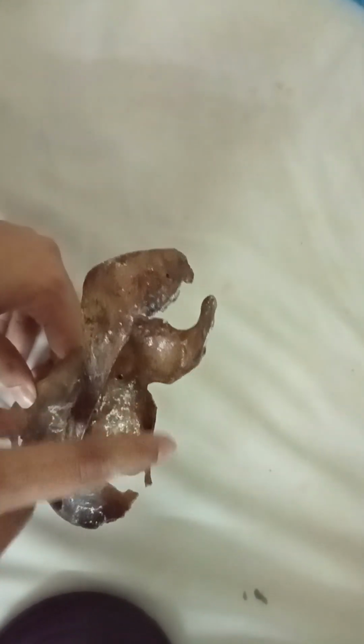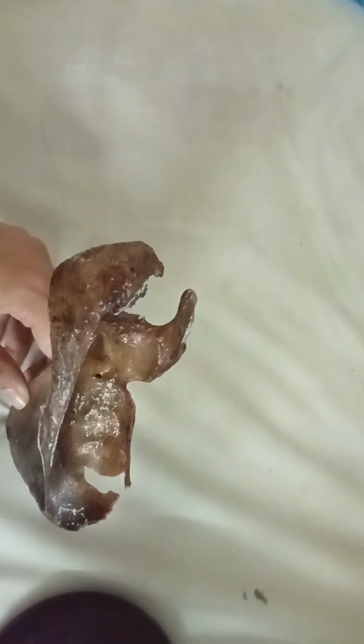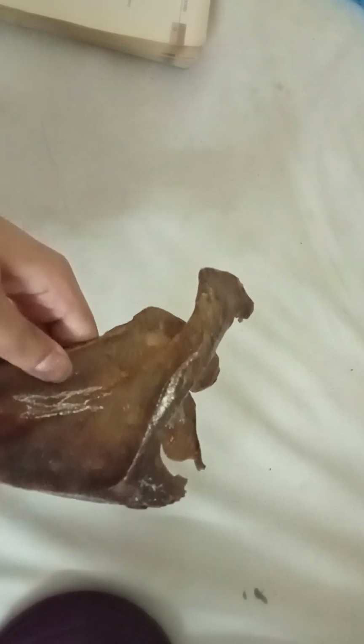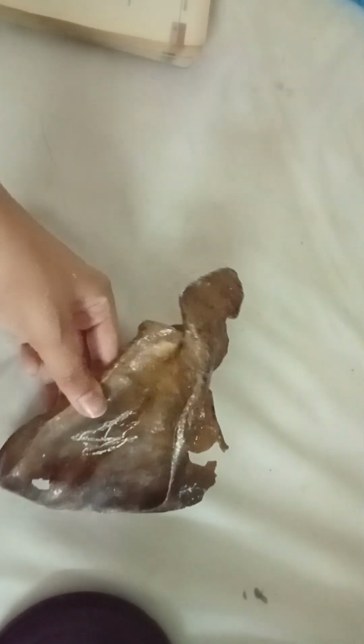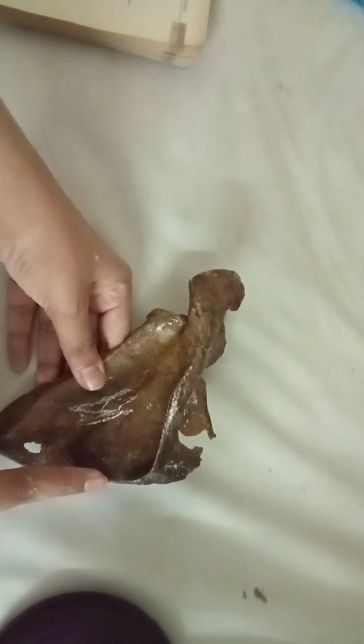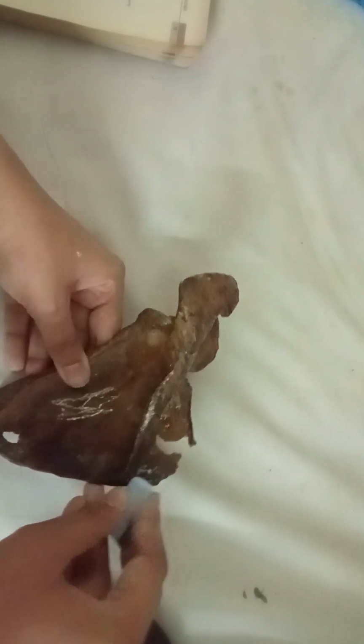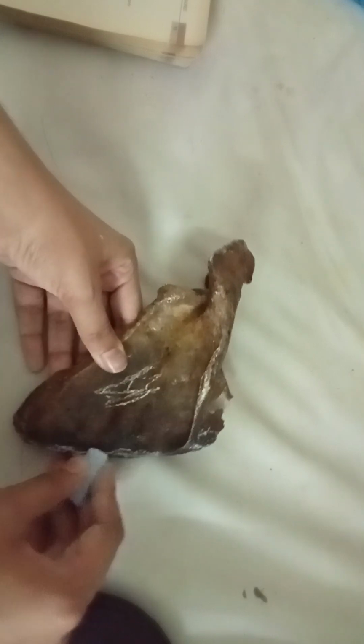Then if we go to the borders, firstly the superior border. From the superior border arises the inferior belly of omohyoid muscle. Then if we talk about the medial border, this is the dorsal surface. On the medial border we will get rhomboid minor, rhomboid major and levator scapulae. The levator scapulae is inserted, the rhomboid minor is also inserted, and the rhomboid major is also inserted.